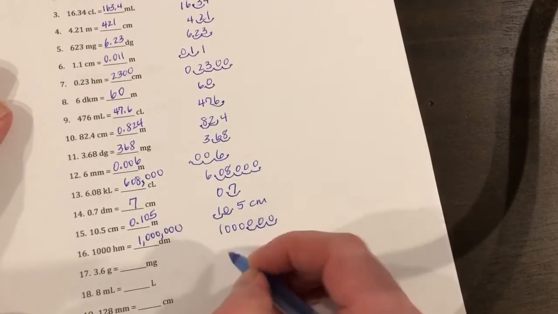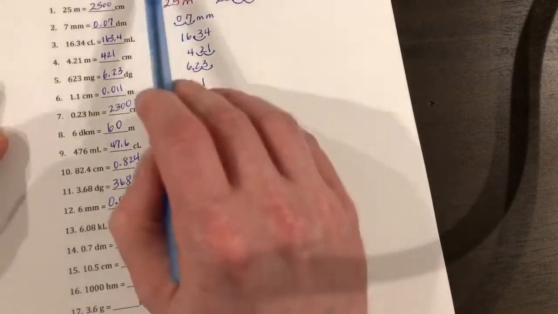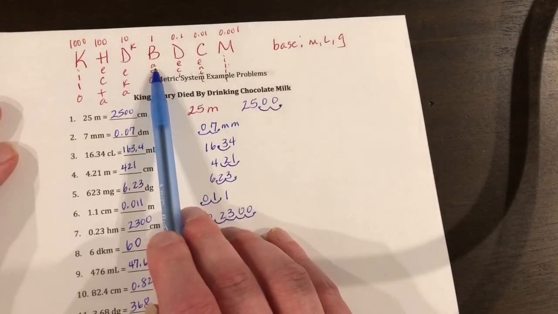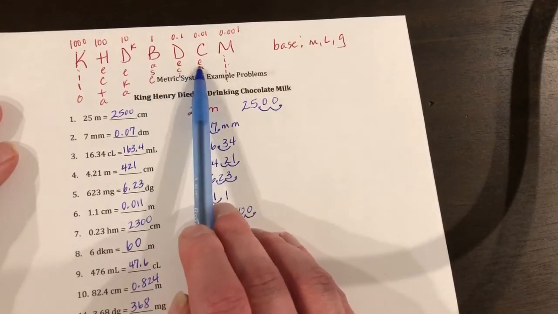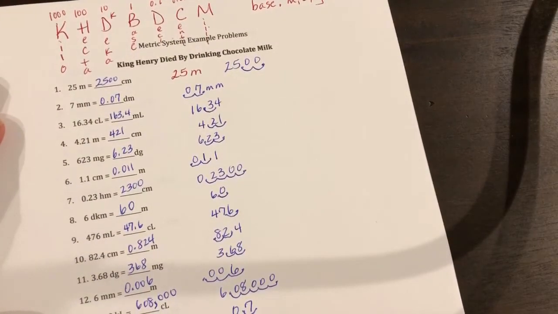17, you got 3.6 grams, and I want to go to milligrams. So grams is your base unit, and I want to go to milligrams. So 1, 2, 3. And that's why I didn't write my units. So I go 1, 2, 3. So you should get 3,600.